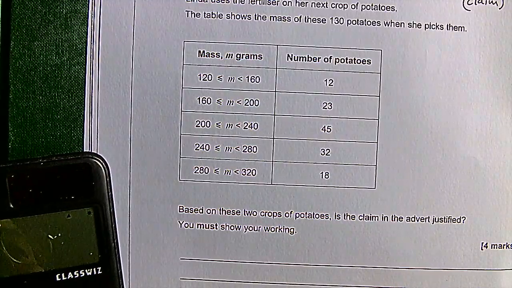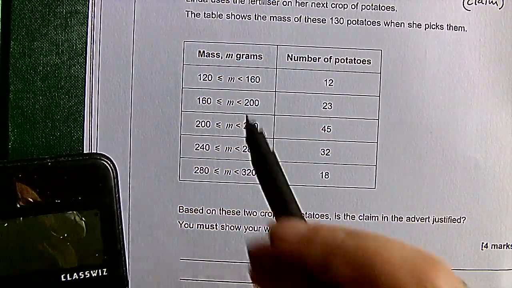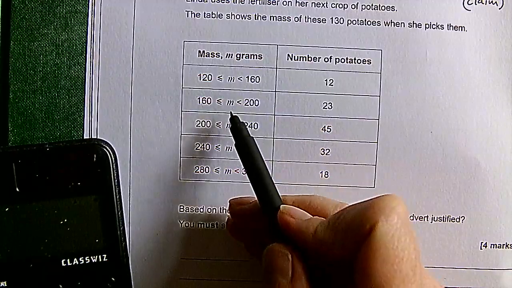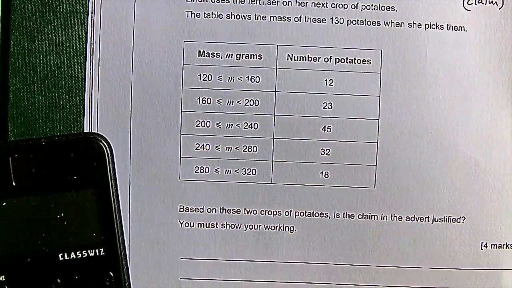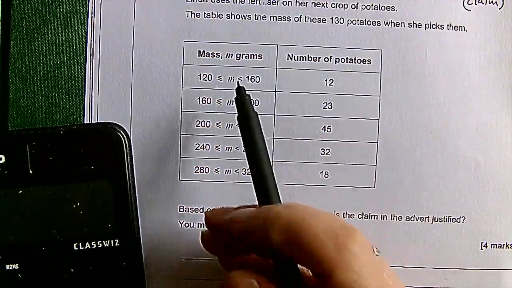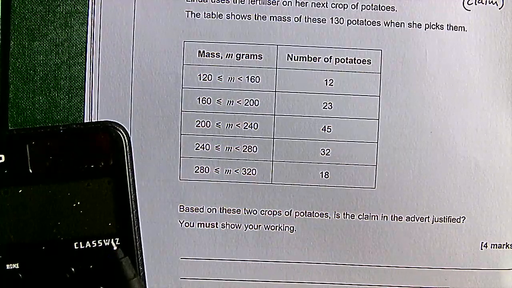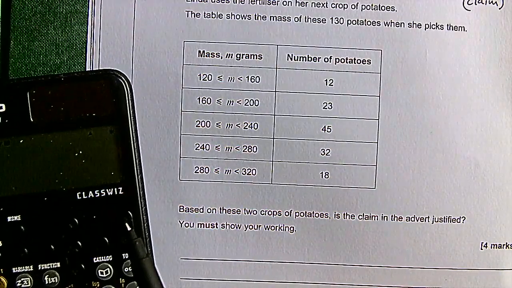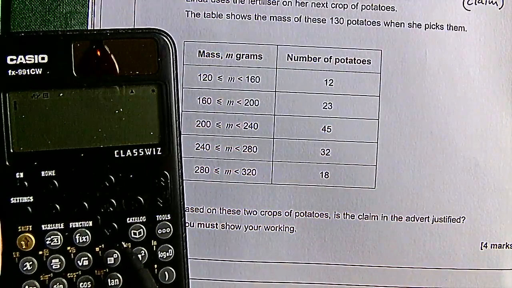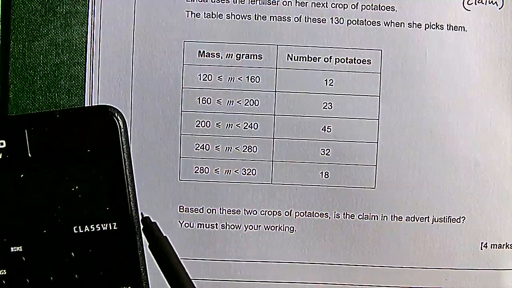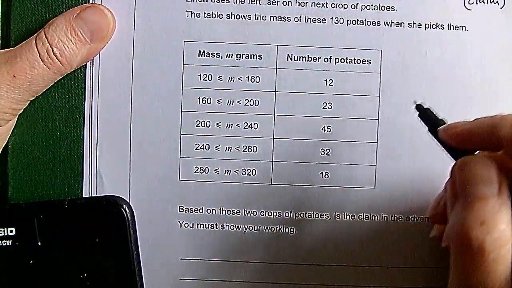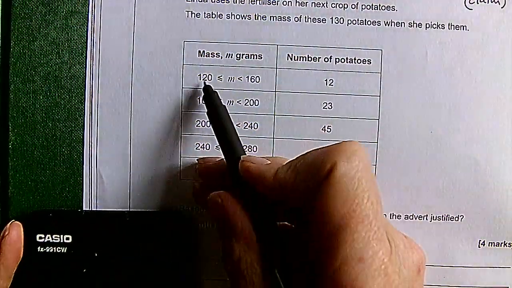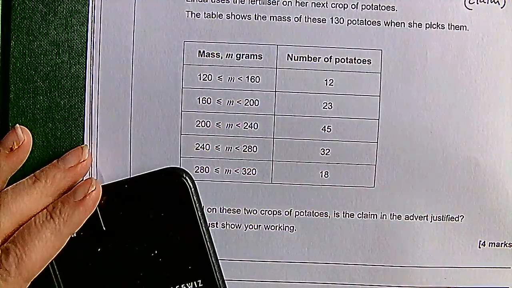So, to help me get a mean, I'm going to use a midpoint for each of these groups. So I need a number that is between 120 and 160, and that is 140. But if you're not sure, what you can do is add these two numbers and divide by 2.